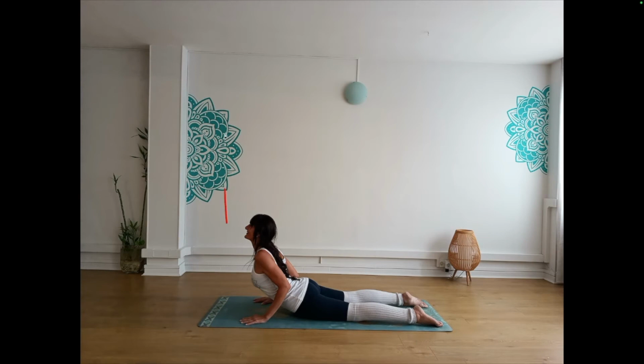Bhujangasana, another back bend to expand the chest and gently disperse energy along the lung meridian. We hold the posture for 1 to 3 minutes.